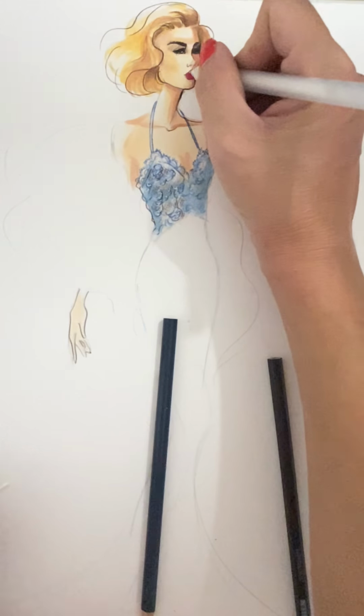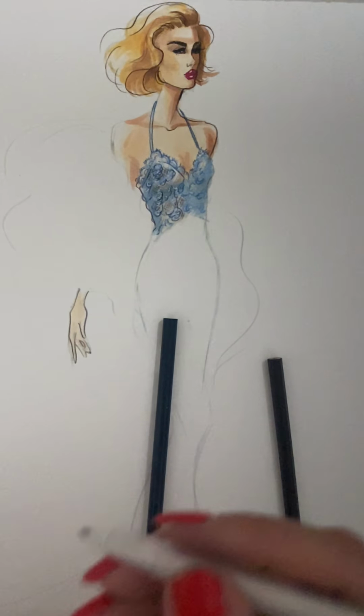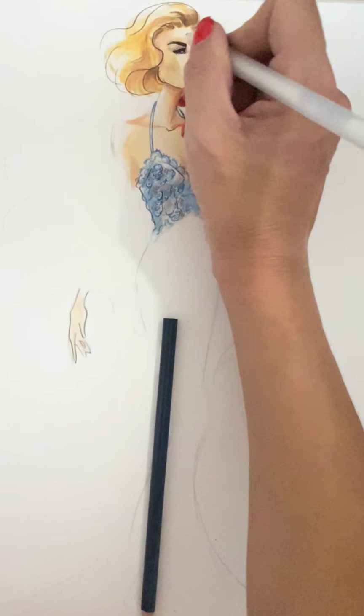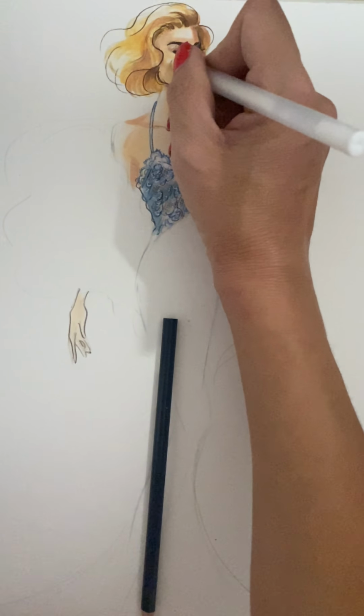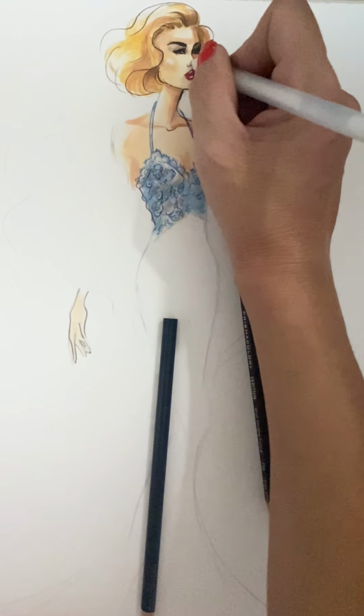I actually feel like I need to add a little shine on her lips and face before we move on to do different things.